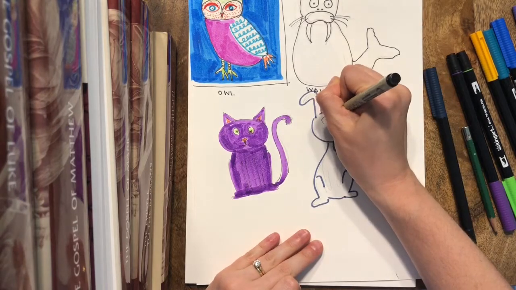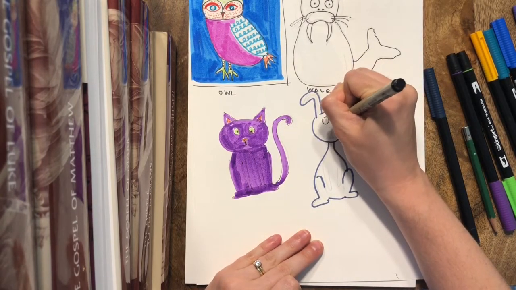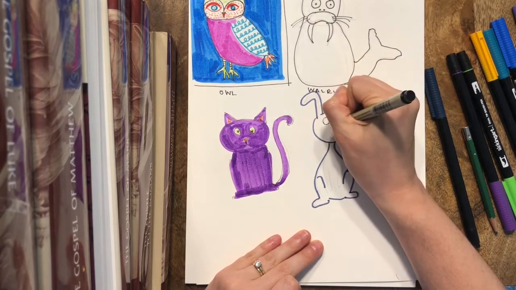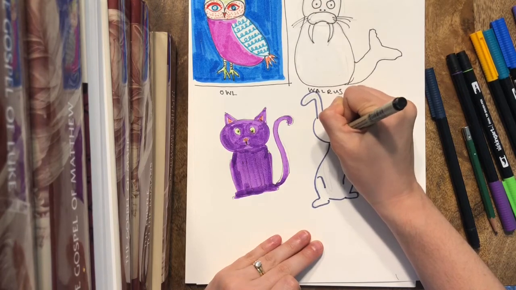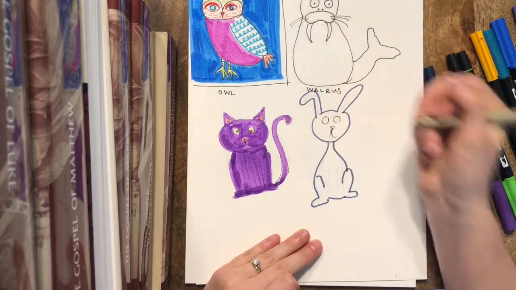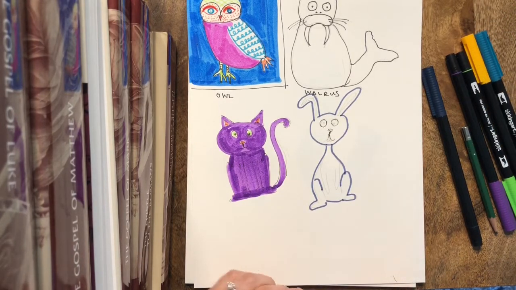I'm going to go ahead and try to outline my features. It's not going exactly as planned, but that's okay.